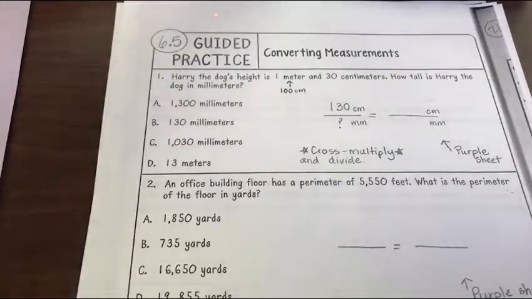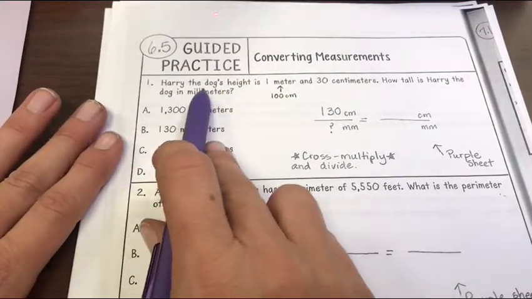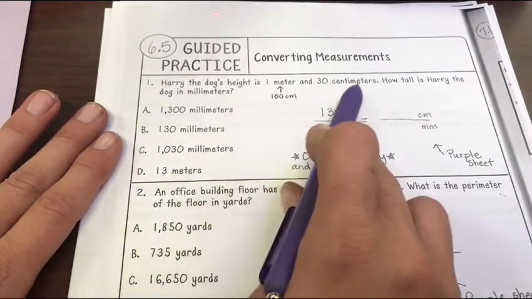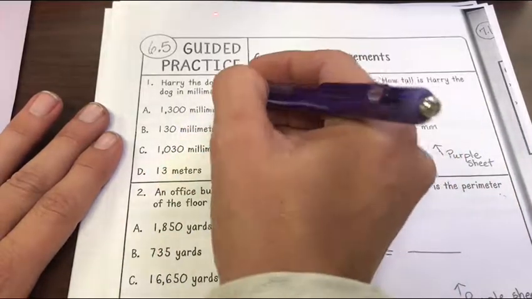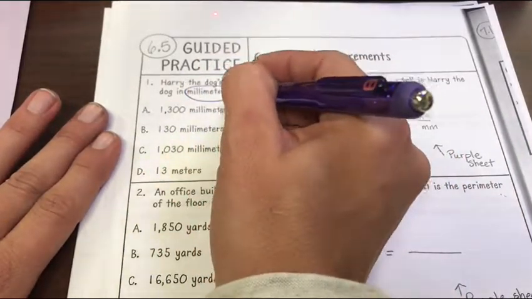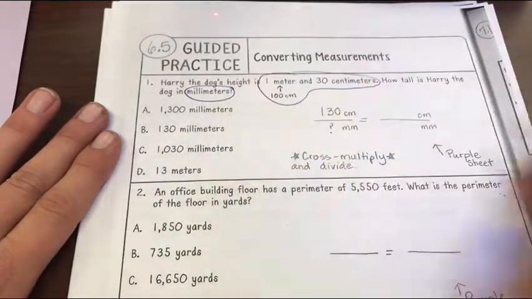All right, so let's look at page 52. It says Harry the dog's height is 1 meter and 30 centimeters. How tall is Harry's dog in millimeters? So they want us to change this right here into millimeters.